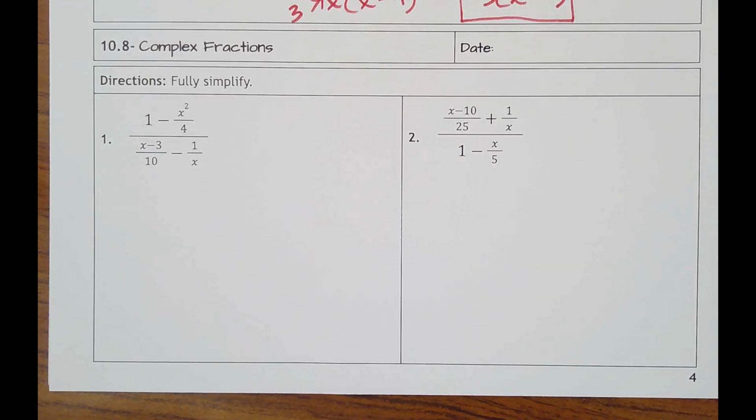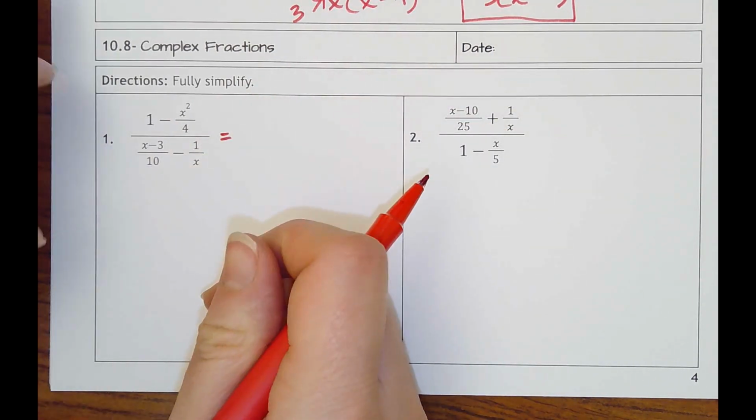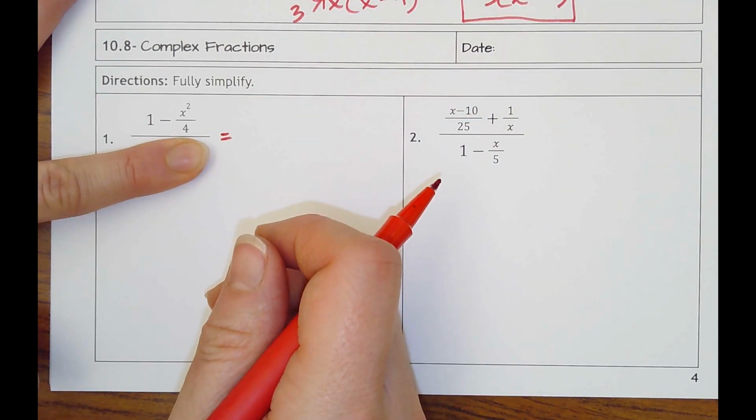10.8, complex fractions. So yeah, we've already talked about complex fractions, but these are now combining adding and subtracting fractions within a complex fraction. So it's really important you show your work neatly. Fully simplify.